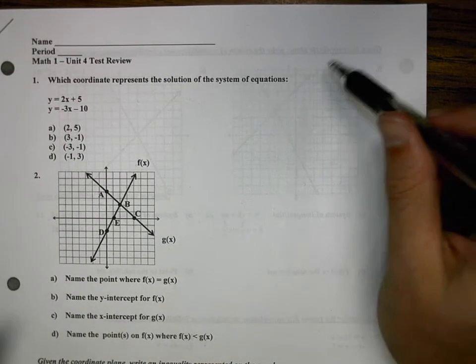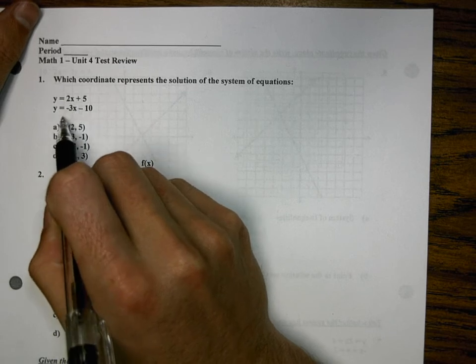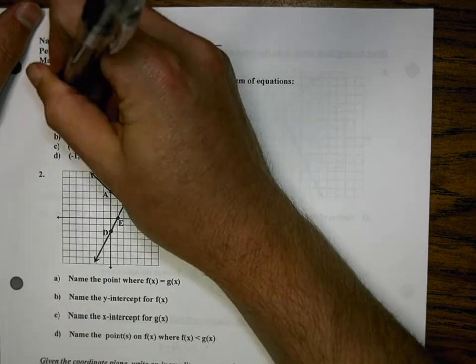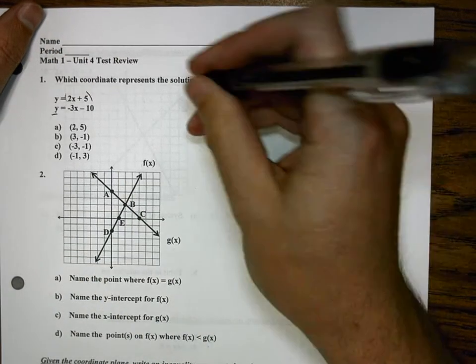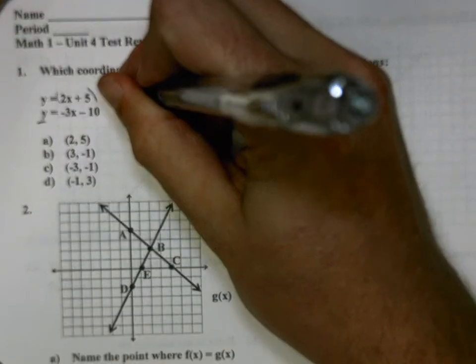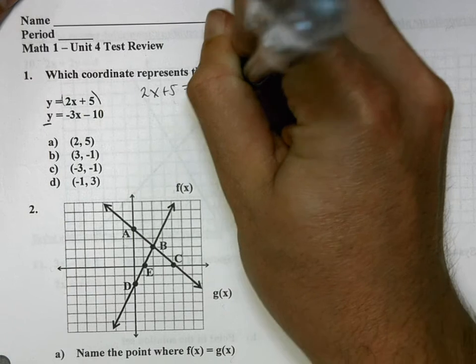Okay, number one, to solve this system, you have y equals this and y equals that. Because they both equal y, instead of writing y in this problem, you're going to write 2x plus 5 equals negative 3x minus 10.